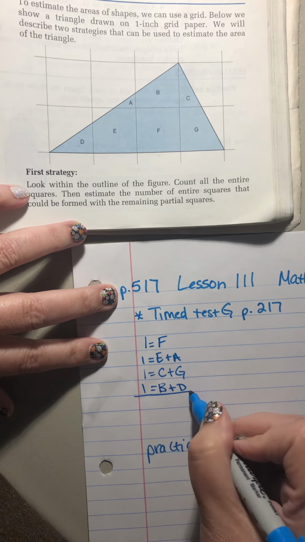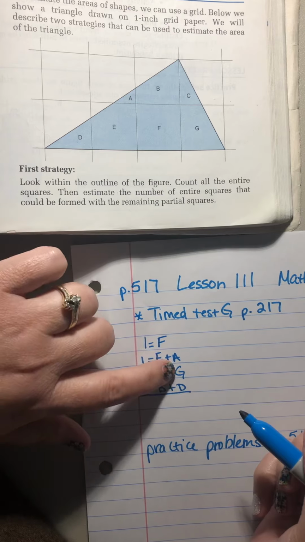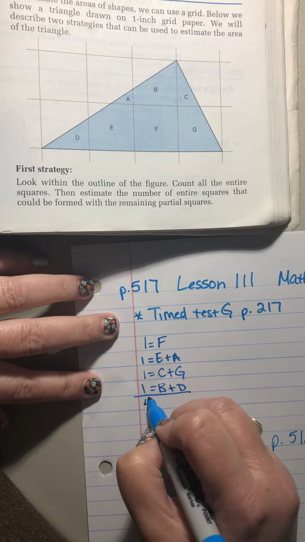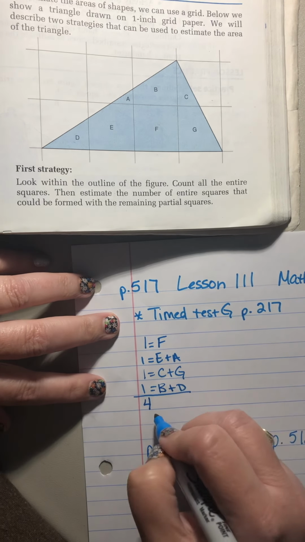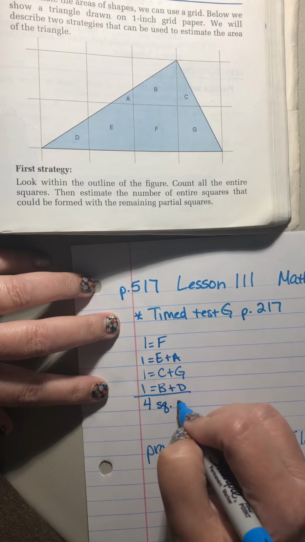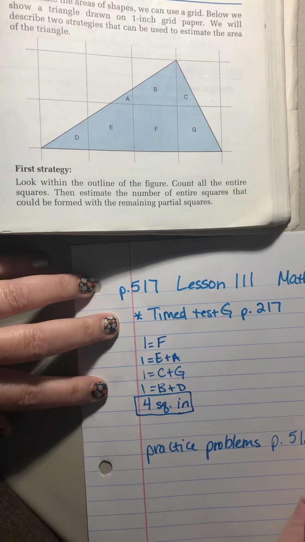Now I've used them all: A, B, C, D, E, F, and G. So now I'm going to estimate and say that I have 4 square inches, and that's how I'm going to estimate.